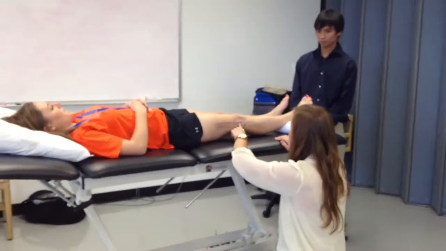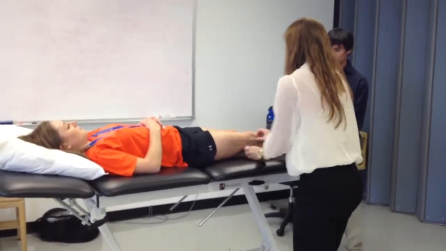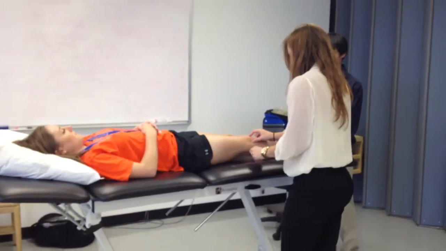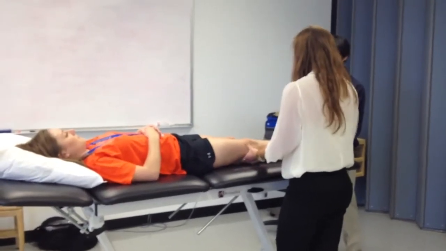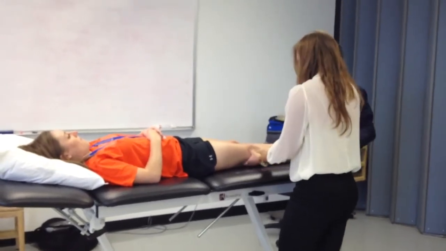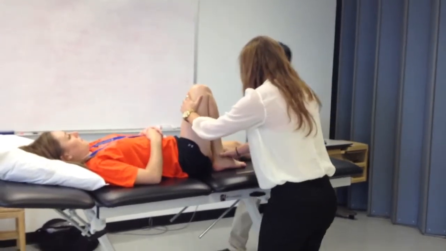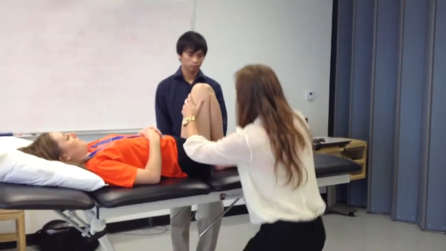Again, in order to test the motion, hold the subject's ankle in one hand and the posterior thigh with the other hand. Start off by moving the subject's thigh to approximately 90 degrees of hip flexion. Then move into knee flexion. Stabilize the thigh to prevent further motion and guide the lower leg into knee flexion.